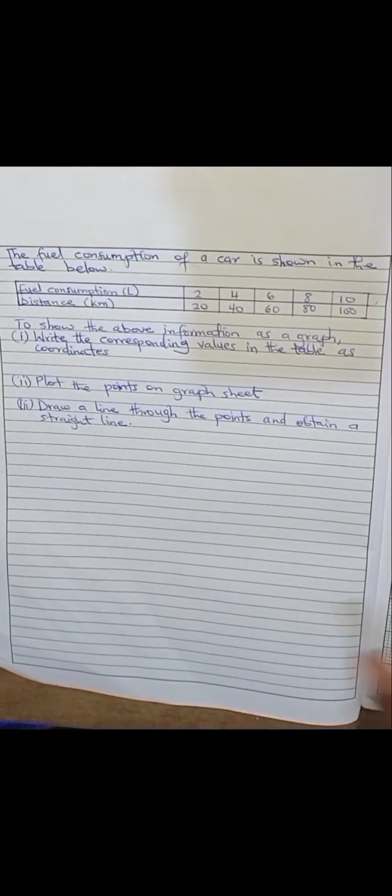So this time around, we are not going to plot on the previous coordinate points. We are going to use your graph sheets, okay? So if you have your graph books or your graph sheets with you, follow me and let's do this, okay? So the fuel consumption of a car is shown in the table below, okay? So the amount of fuel that a car uses as it travels. So the fuel consumption is measured in liters, L, and then the distance that it covers is in kilometers. Are we okay? It's in kilometers.